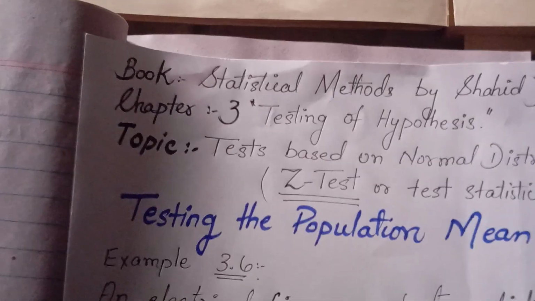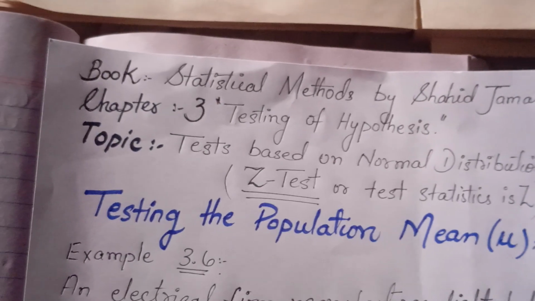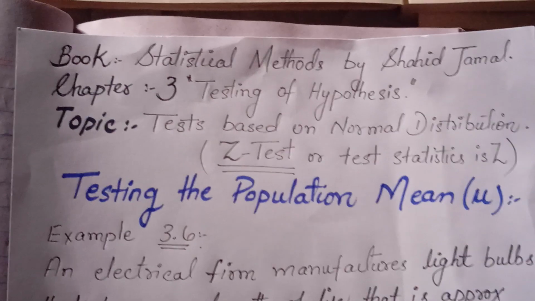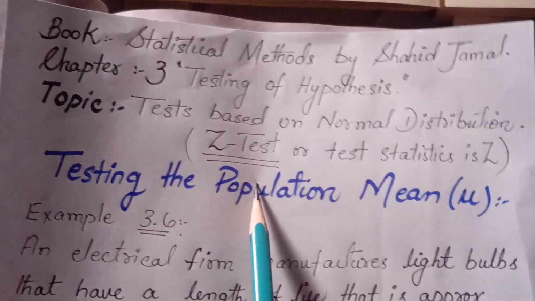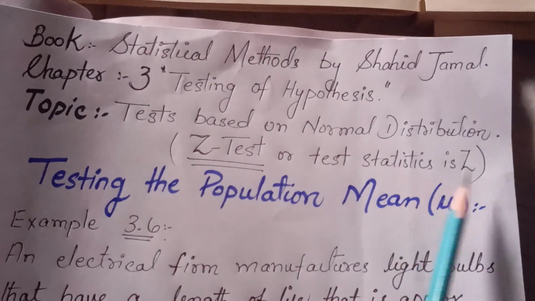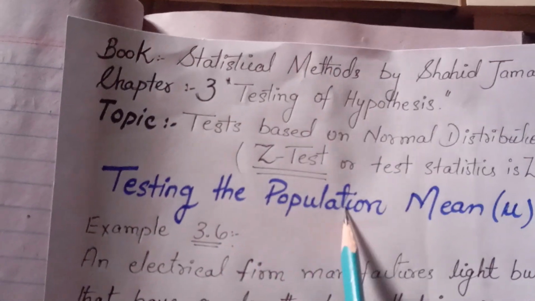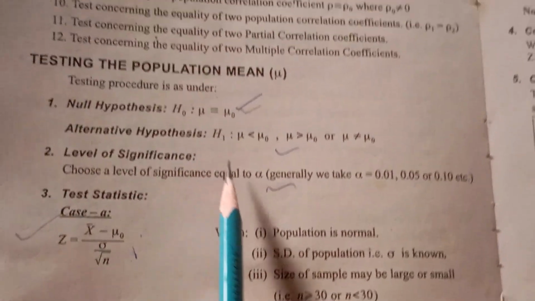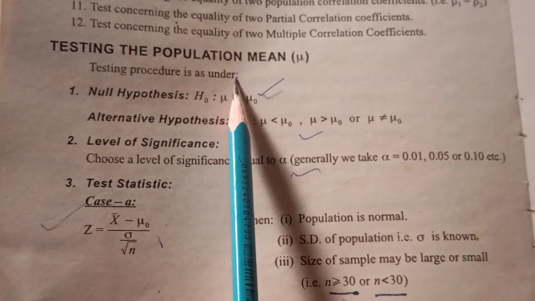My name is Mariam. Today we have the book Statistical Methods by Shahid Jamal, chapter number 3, Testing of Hypothesis. Topic: test based on normal distribution, which is also called the Z test or test statistic in Z. We are learning testing of the population mean mu. The procedure of finding the Z value, the calculated value, is as under.